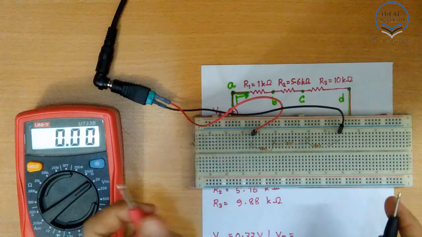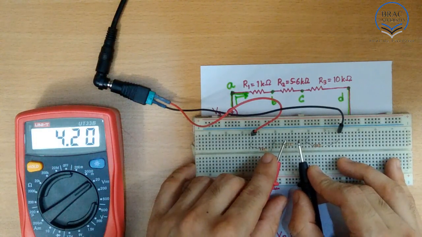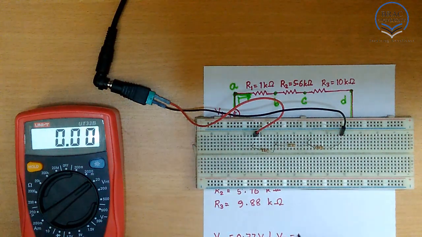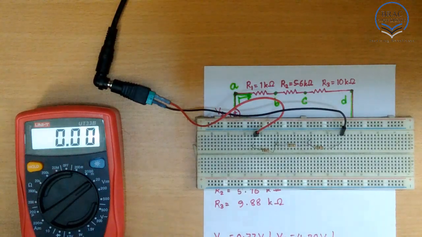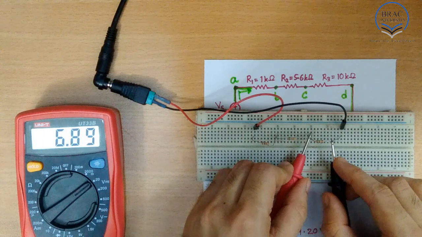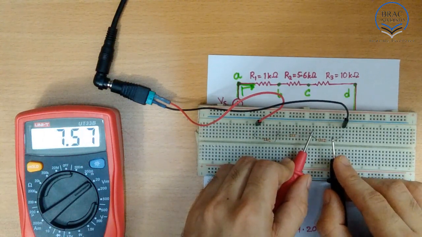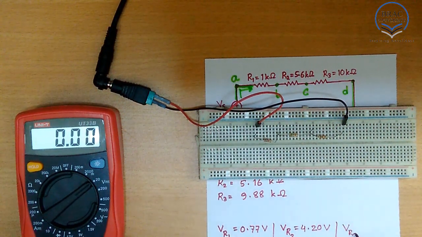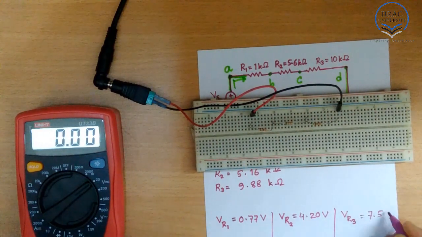And for VR2, we are going to use our multimeter across the resistance R2, and we get the value as 4.20 volt. So 4.20 volt. And for the R3 resistor, we get the voltage as 7.57 volt. So VR3 is equals 7.57 volt.